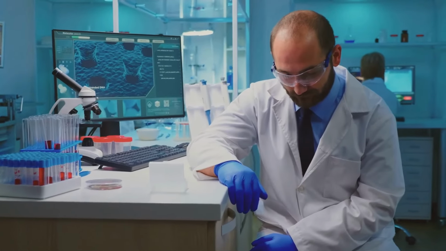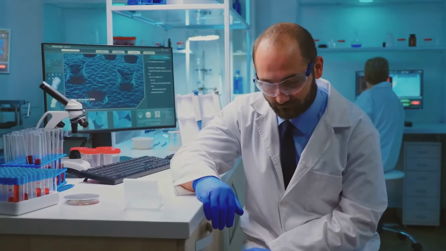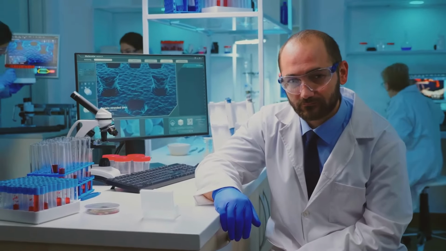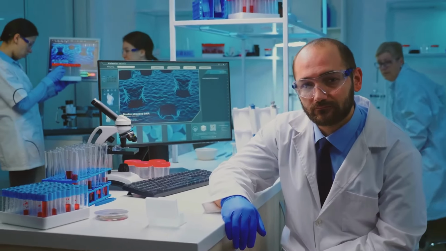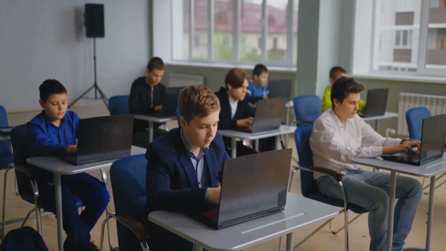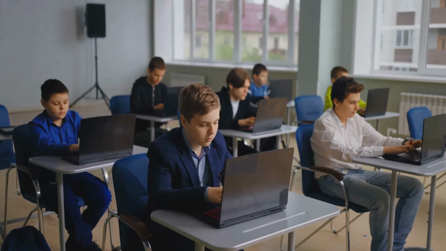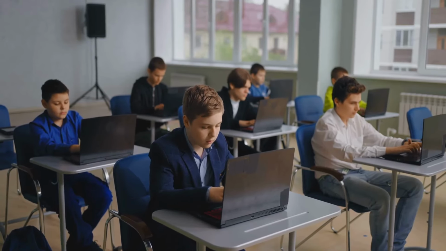Mastering them will not only make you a more effective and valuable engineer, but will also give you the power to turn your scientific knowledge into tangible, world-changing solutions. So embrace the software, learn the code, and get ready to engineer a better future.